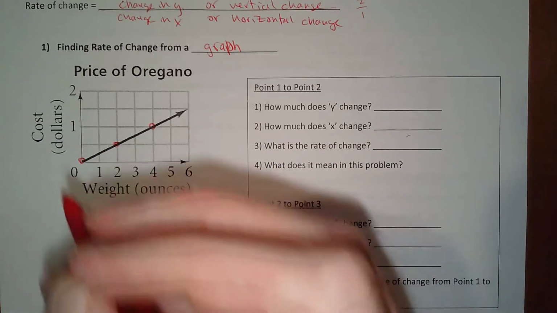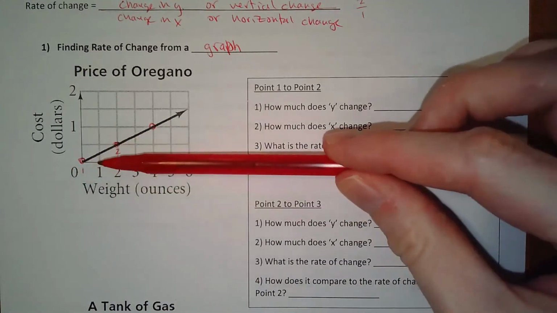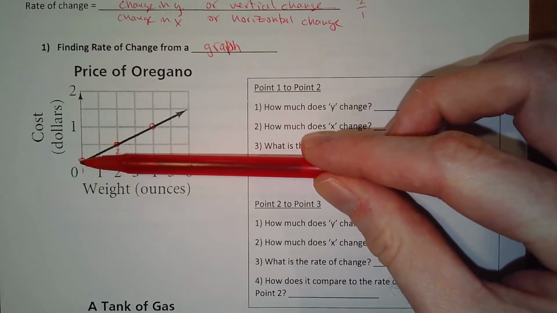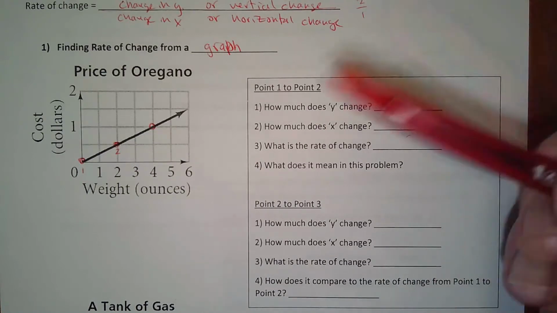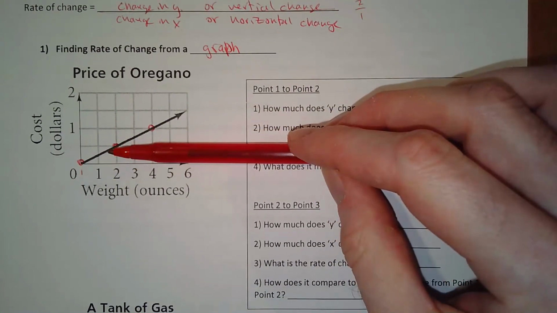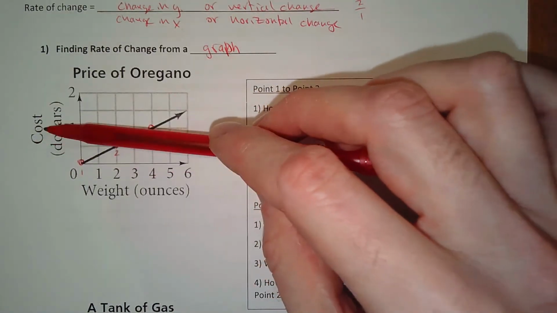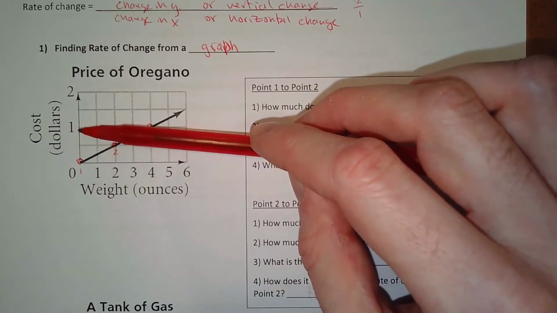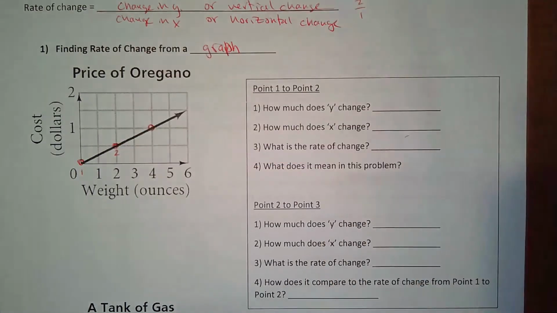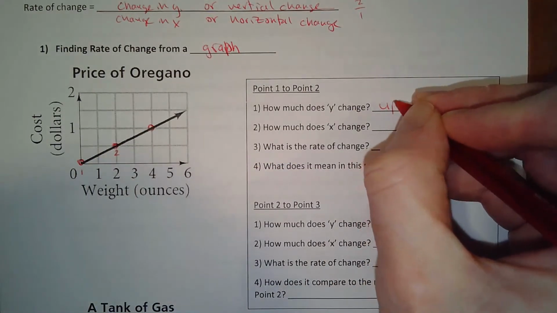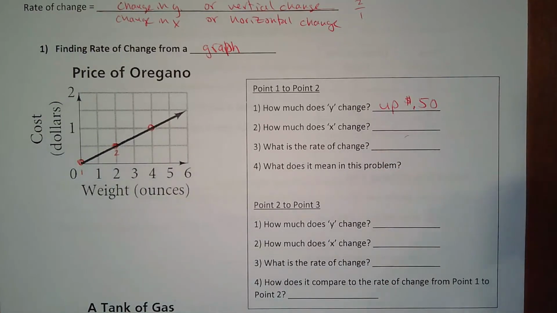So from point 1 to point 2, how much does the y change? So just going up and down, here's 1, there's 2. That's a difference of 1 unit. So the y changed 1 unit, one square on the graph. Now, what is that in terms of the label here? Again, this is cost in dollars. That's actually only a 50-cent increase. Okay, so the 50 cents, it went up. I'll say half a dollar or 50 cents.